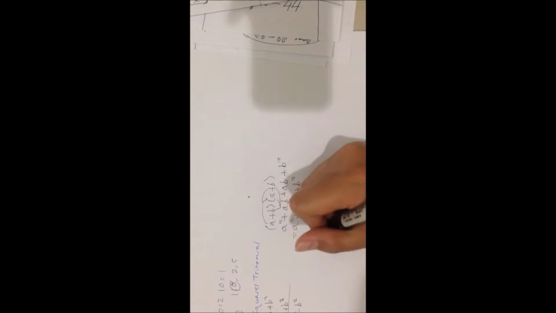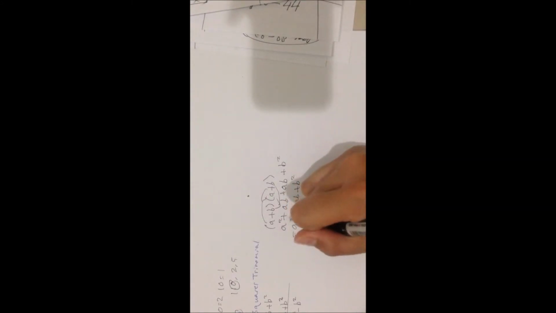And then it's the same for the second identity. The only difference is because the sign is negative, so when you multiply it, first it's the same, but when you multiply A with negative B, it becomes minus AB, and the same with this, minus AB. But because this is minus with minus, it becomes positive B squared. So for this second identity, this is how you get it, and it becomes A squared minus 2AB plus B squared.